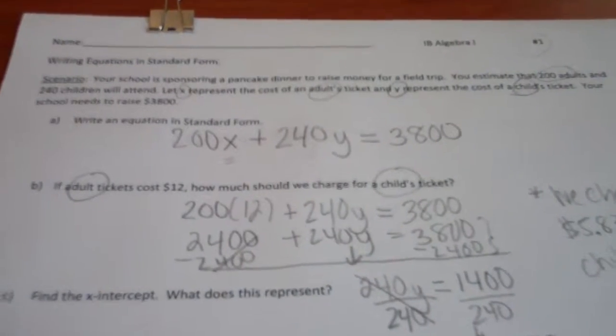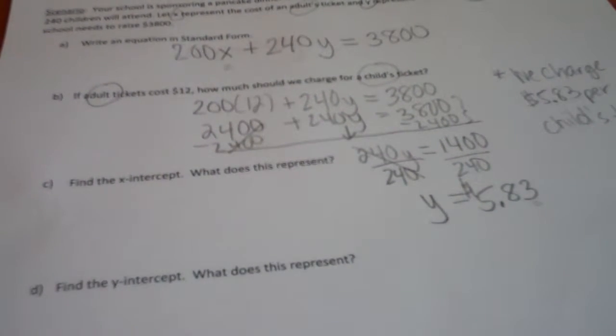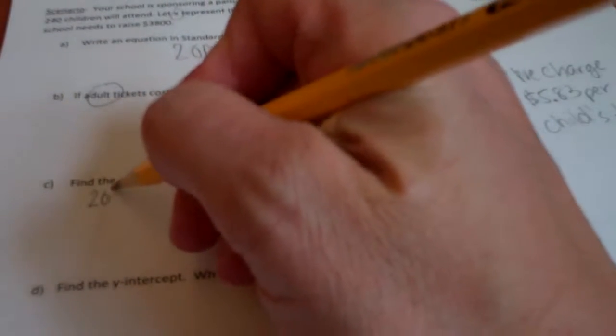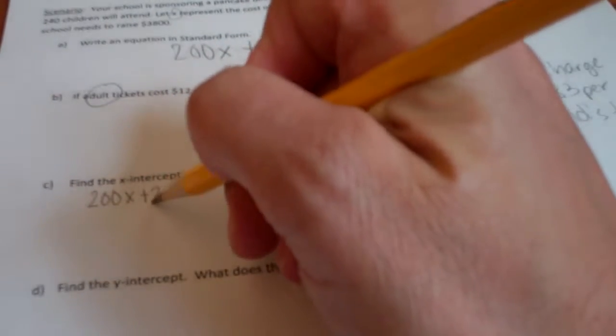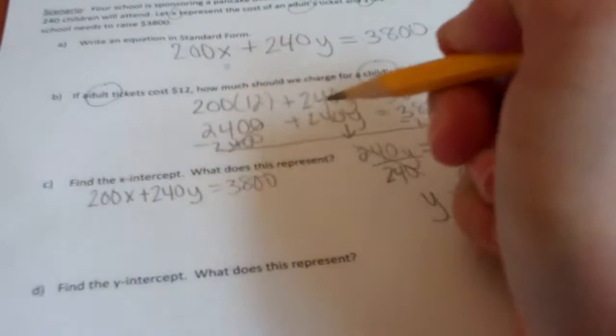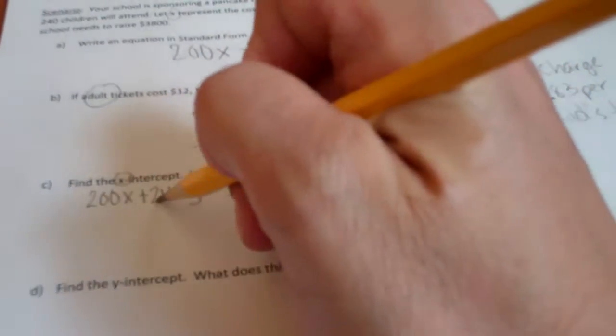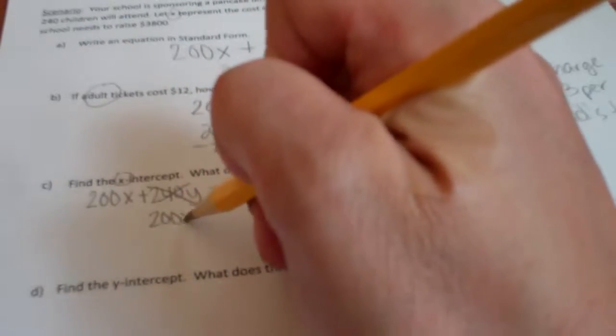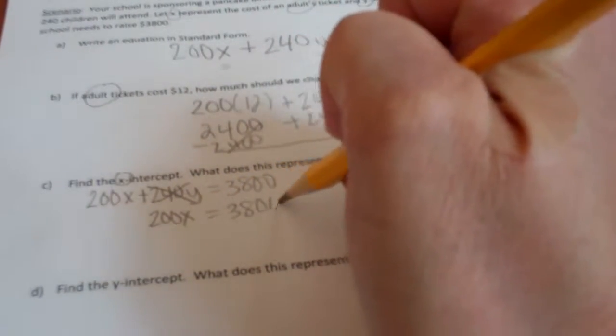Next, we need to find the X-intercept. The X-intercept is when y is 0. We've been doing these before. So let's do 200x plus 240y equals 3,800. We want to find the x, so remember we're going to block out the y term. So we have 200x equals 3,800.